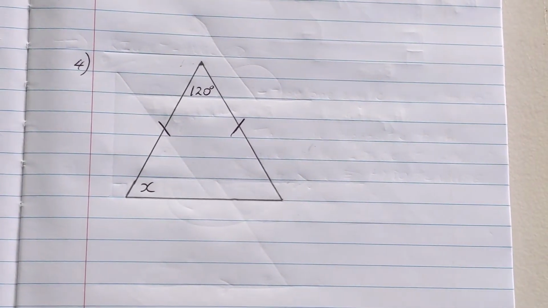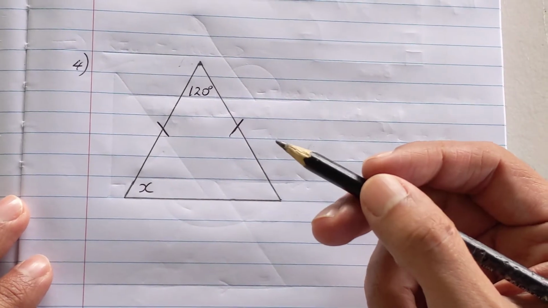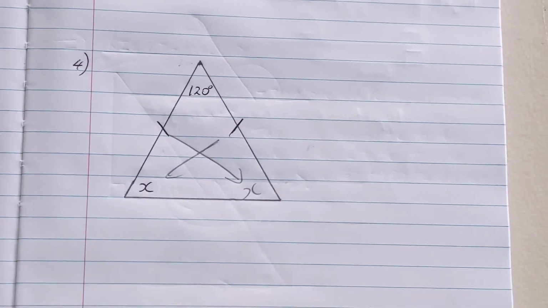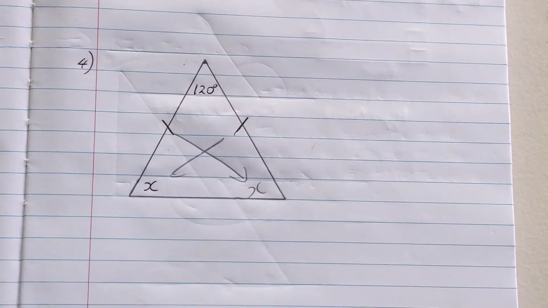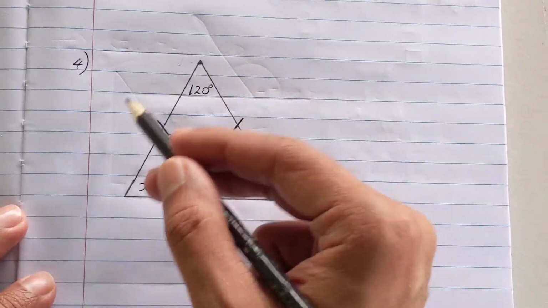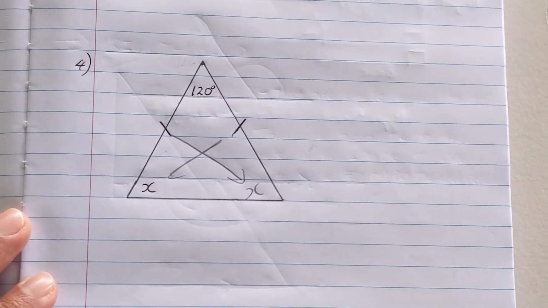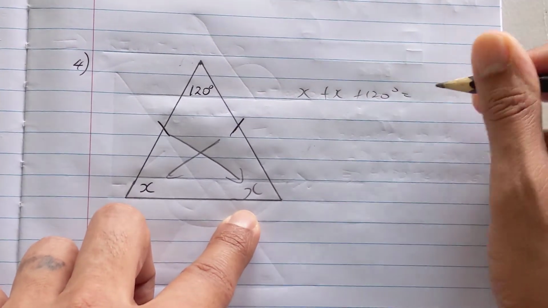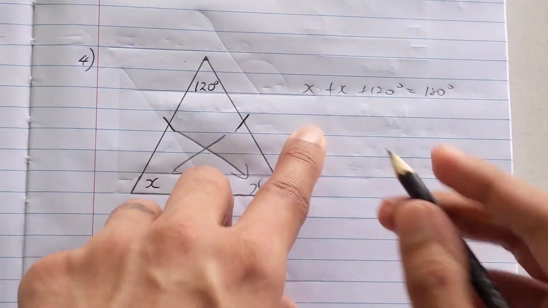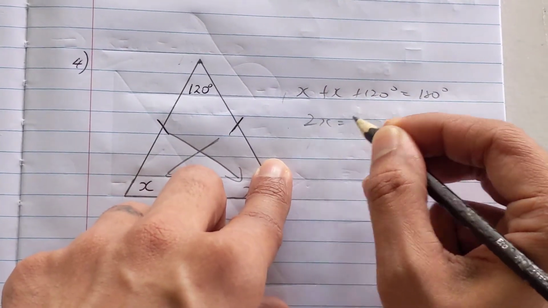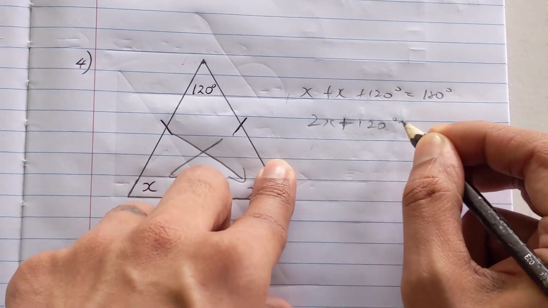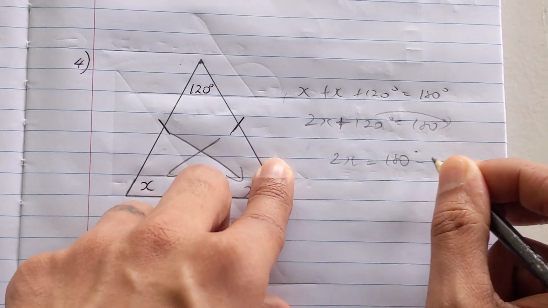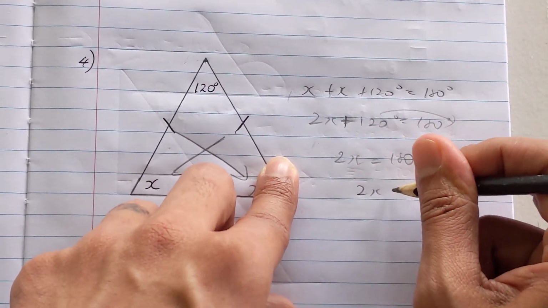Last one. So in this one, opposite the equal sides, the angles are going to be equal. So opposite here is x, so opposite here is x. But that didn't really help because I still have two unknowns now. But what I do know is, in a triangle, all three angles have to add to 180. So this is where some of the algebra is going to come in. So that means x plus x plus 120 is equal to 180. But x plus x is 2x. So 2x plus 120 is equal to 180. Carry across the 120. So 2x is equal to 180 minus 120. So 2x is equal to 60.